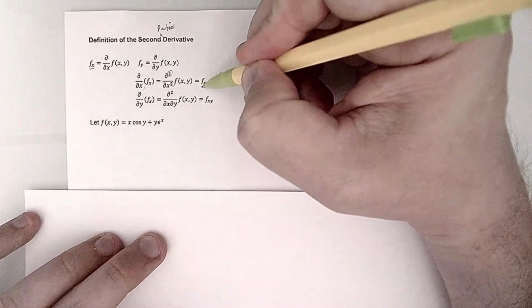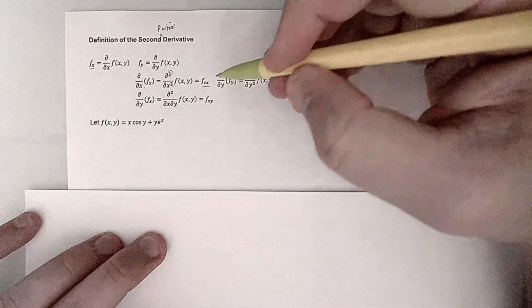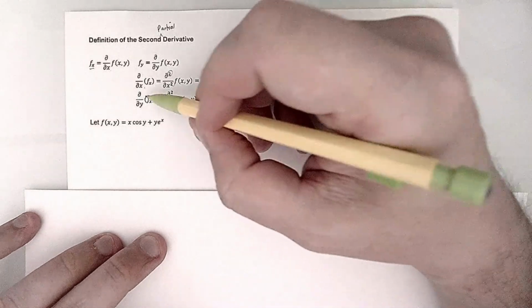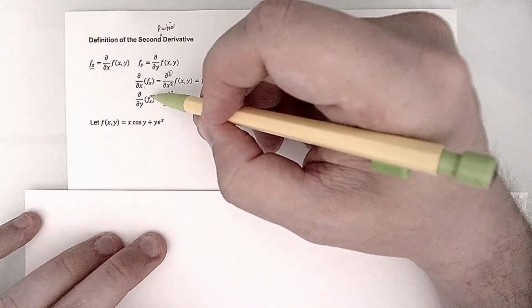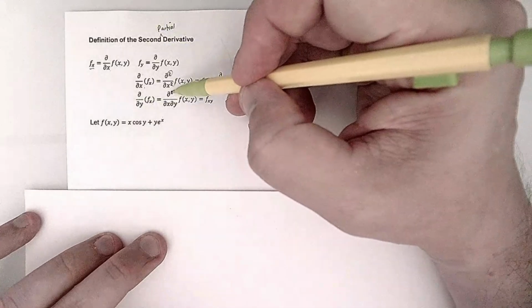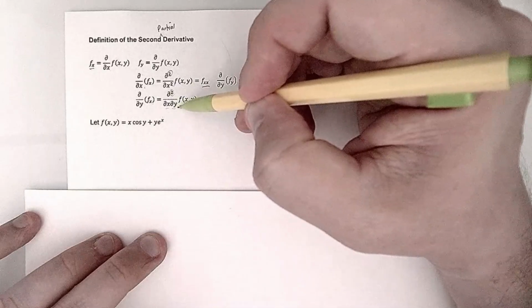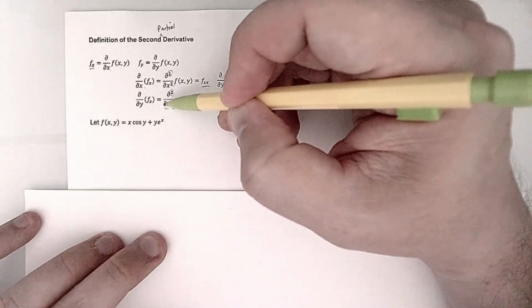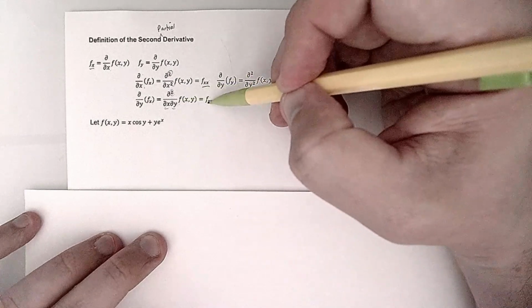And that is denoted by f of xx. Same thing with the y's. And then we also have the partial derivative with respect to y of the first order partial derivative of x. So we have the second order and this dx dy down here at the bottom. Notice that this is partial. So we have f of xy right here.